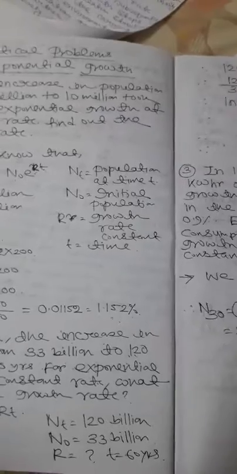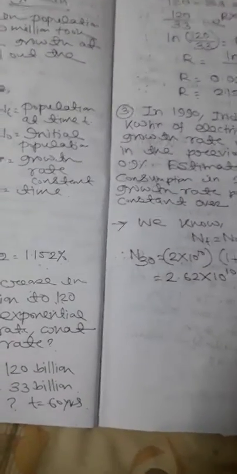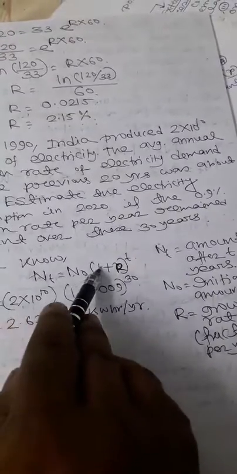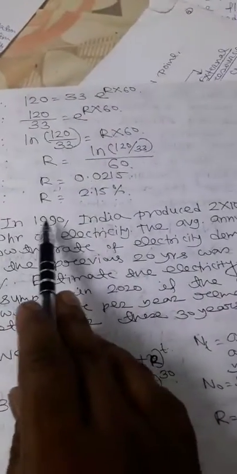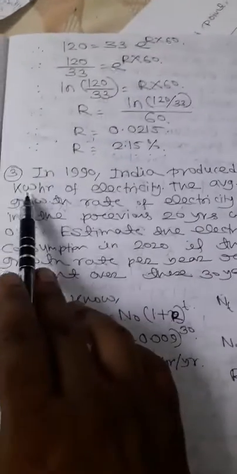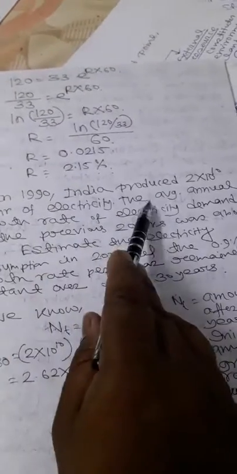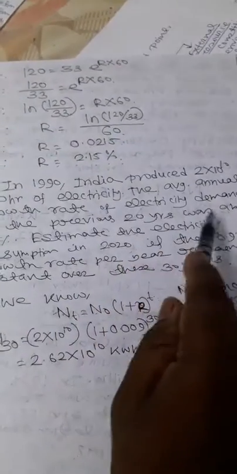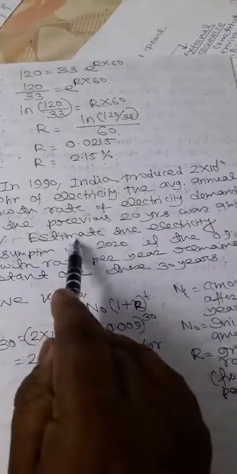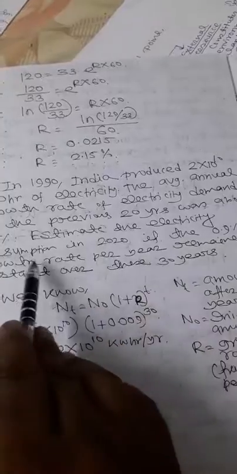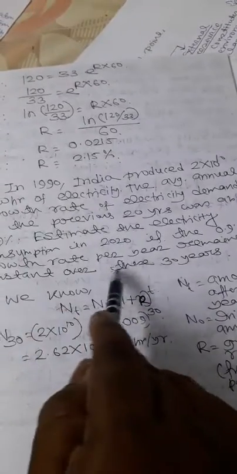Okay, but in case of the non-continuous method, the formula is Nt equal to N0 times (1 plus r) to the power t. Okay, so the first problem: in 1990 India produced 2 into 10 to the power 10 kilowatt hour of electricity. The average annual growth rate of electricity demand in the previous 20 years was about 0.9%. Estimate the electricity consumption in 2020 if the 0.9% growth rate per year remains constant over these 30 years.